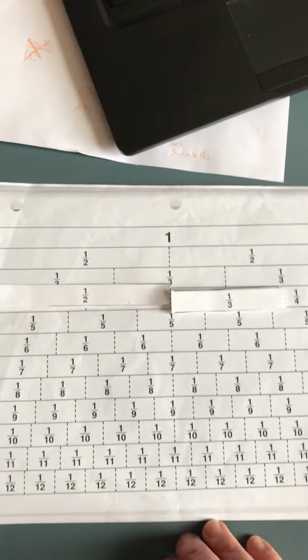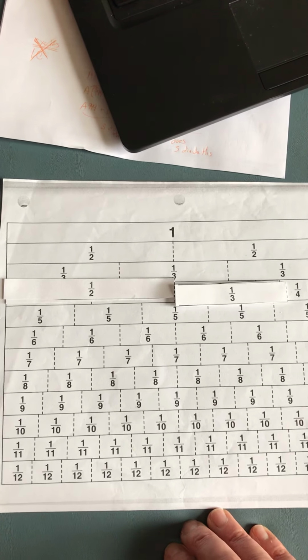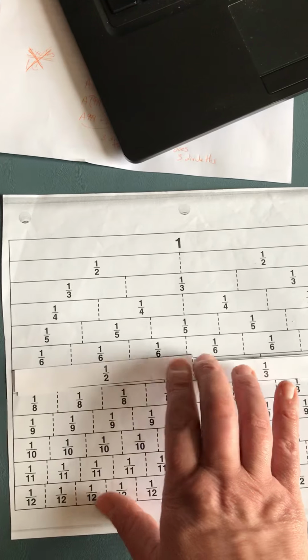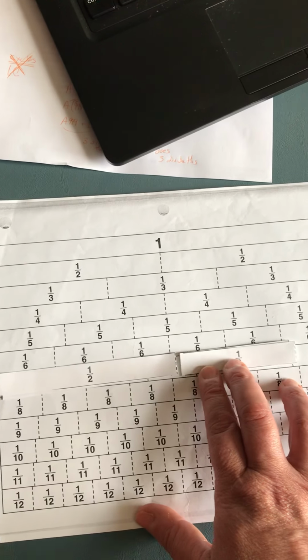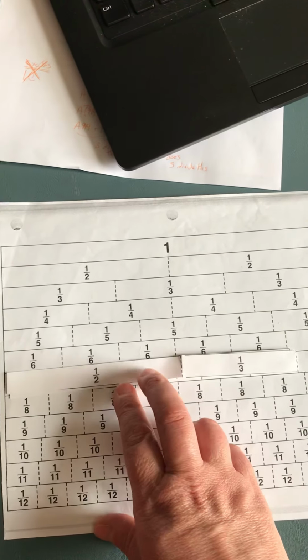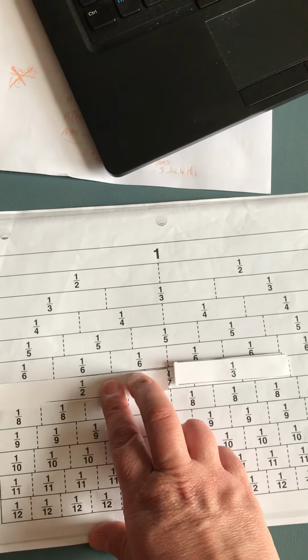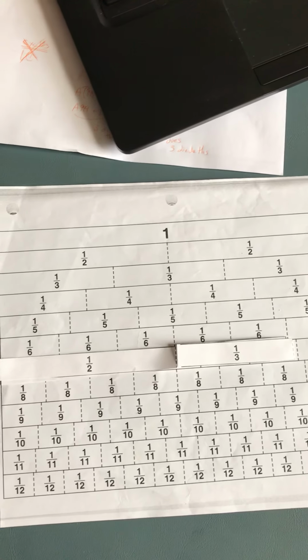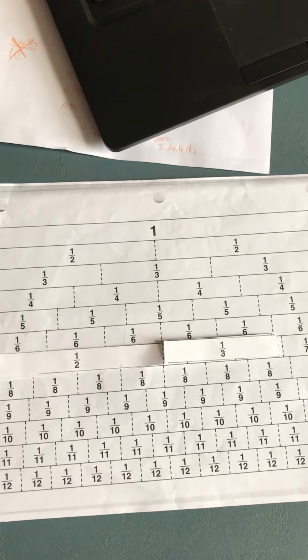But then I would ask the student, well, where do I see the answer to this? And if I go down to the 6th, well, look, a half plus a third is 5/6. Now, why? Why is a half plus a third 5/6?